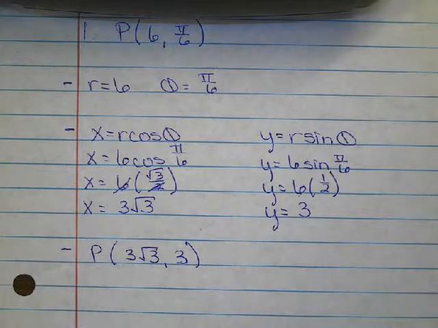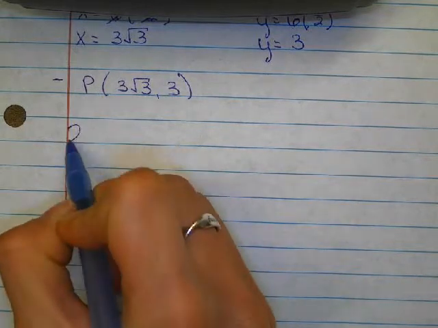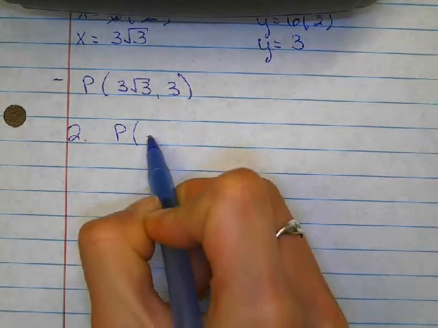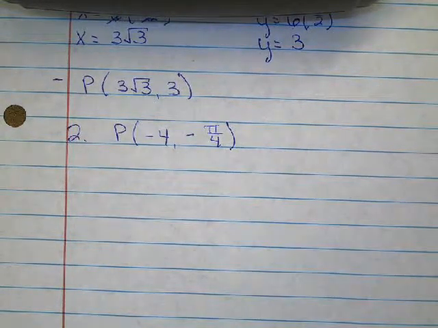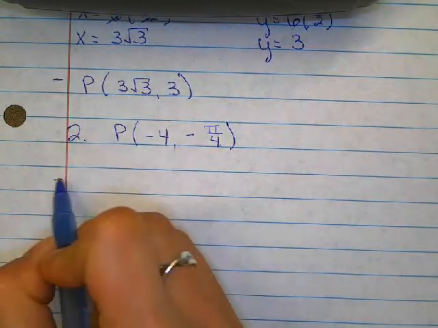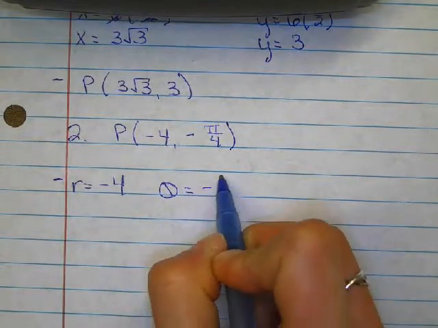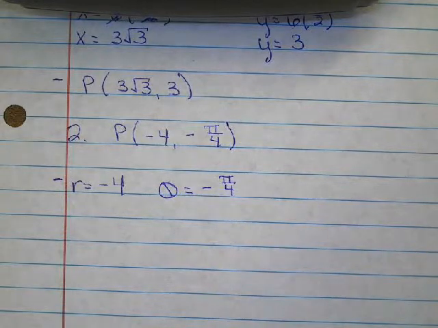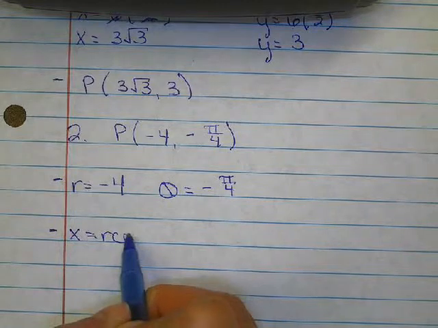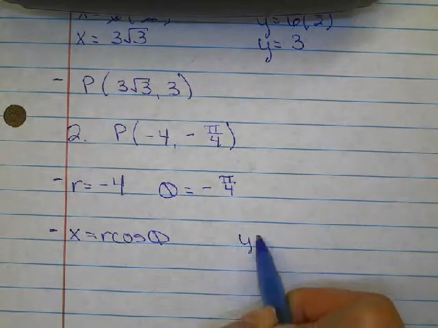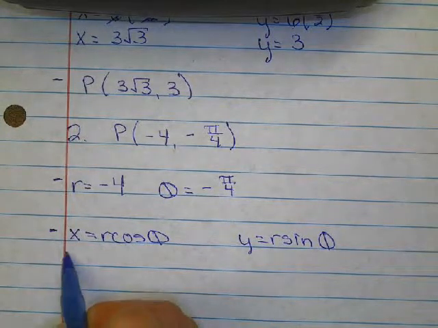Alright, we'll do one more. Let's say we have the point P at (negative 4, negative pi over 4). So again, we're going to label. So r is negative 4, and theta is negative pi over 4. X is always equal to r cosine theta. Y is r sine theta. So again, we'll just plug in our r and theta.